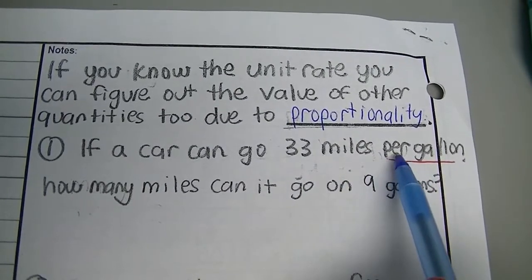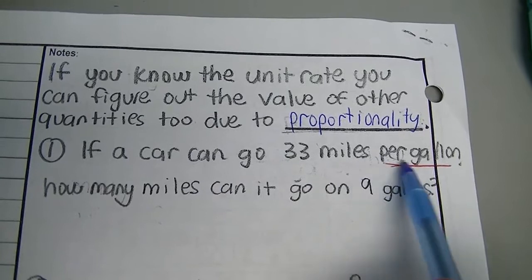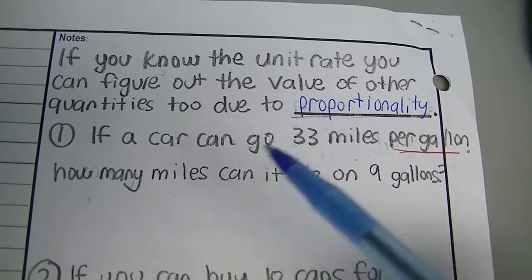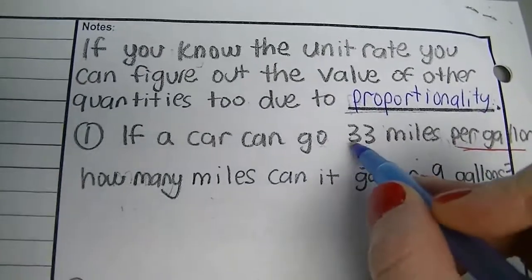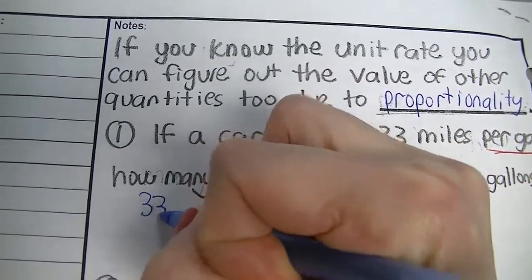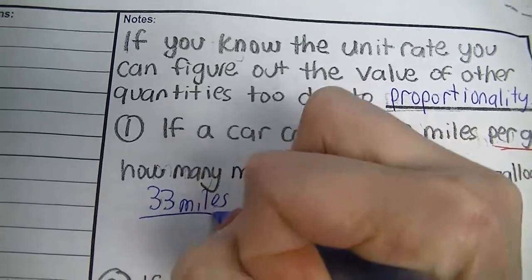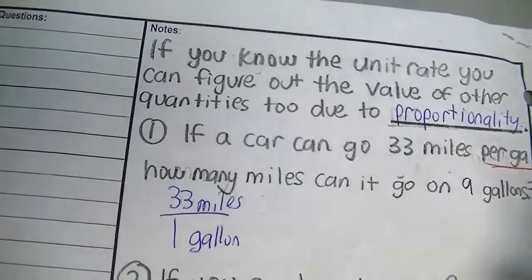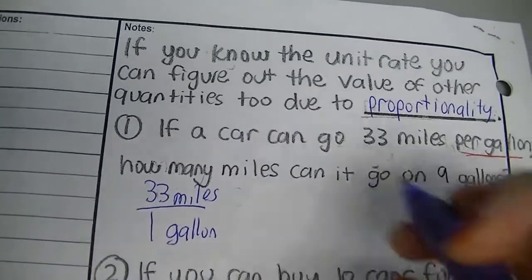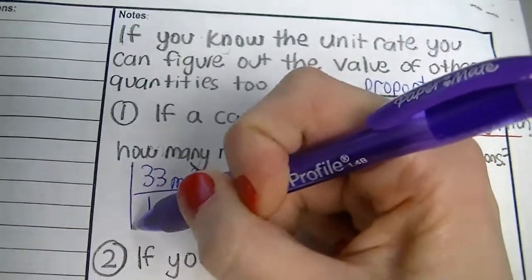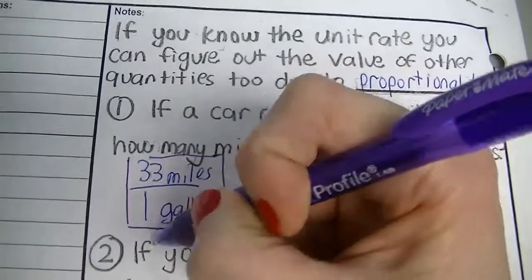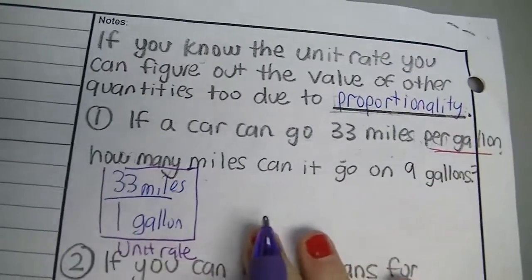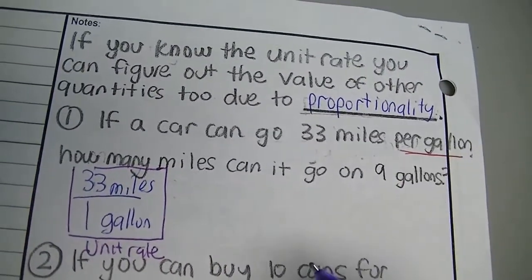So since that right there is going to be the denominator of 1 gallon, that right there is my unit rate. So let me kind of illustrate that in case I'm making you confused. So that's a distance, 33 miles per gallon, so for every 1 gallon of gas, okay? And I do want you to go ahead and draw a box around that, because you know what? That right there, that's the unit rate. And if you know the unit rate, you can figure out other values due to proportionality, okay?